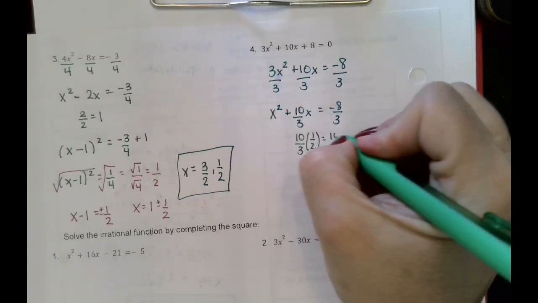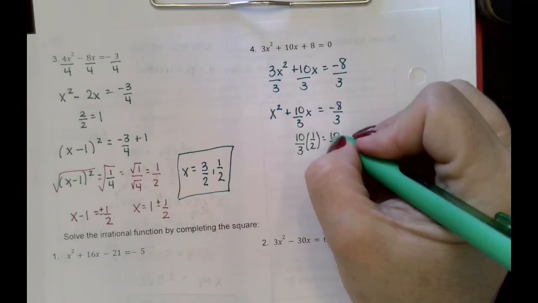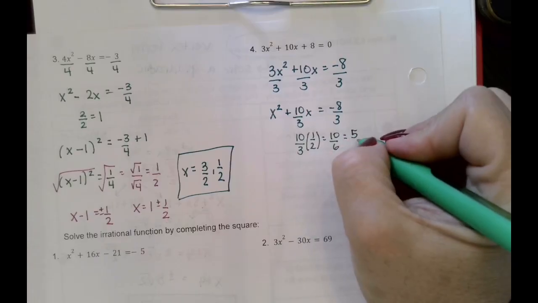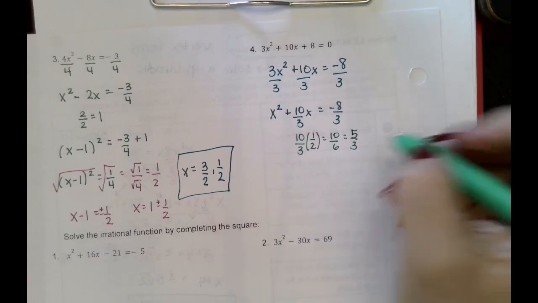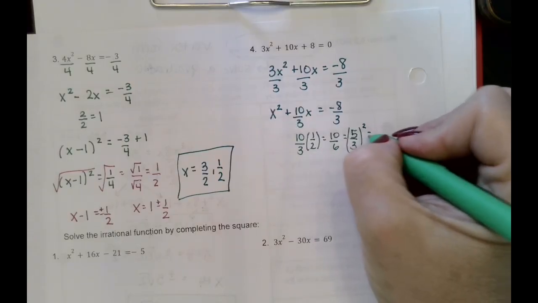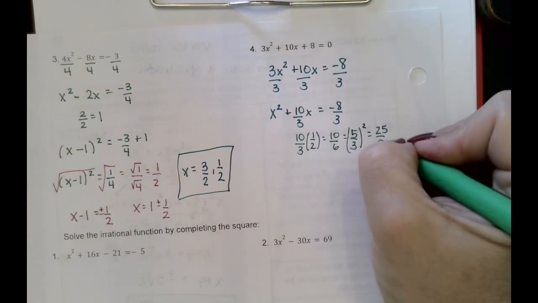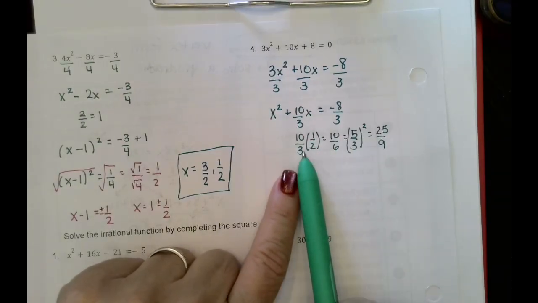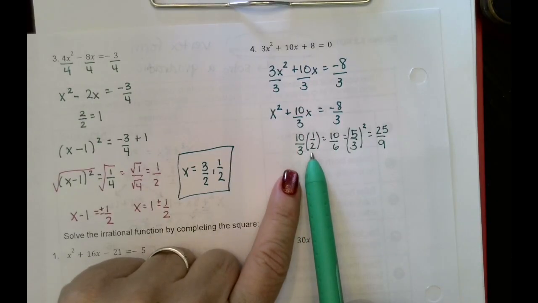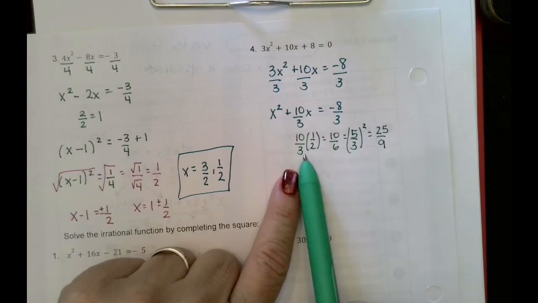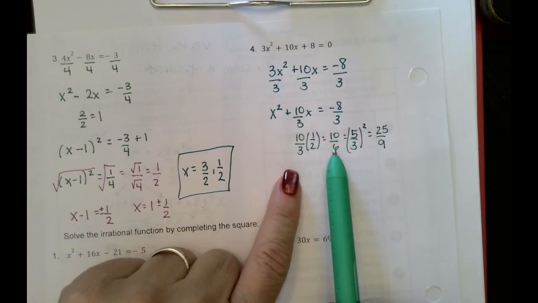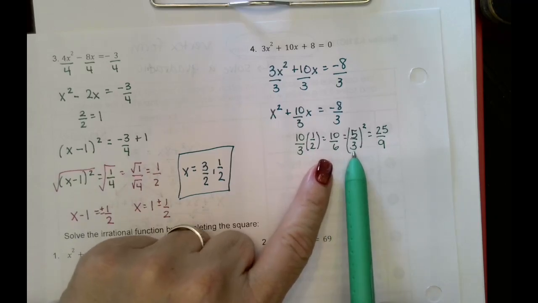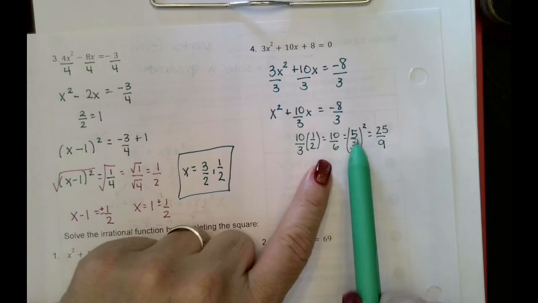So this becomes 10 over 6. And I'm going to go ahead and simplify this to 5 over 3. And 5 over 3 squared is the same as 25 over 9. So let me go through this again. So 10/3 is what my b value is. I'm going to take half of it. So if I multiply this across, I get 10 and 6 on the bottom. So I could leave it like this, but I just want to reduce it so I have smaller numbers. So if I divide the top and the bottom by 2, I get 5 over 3.